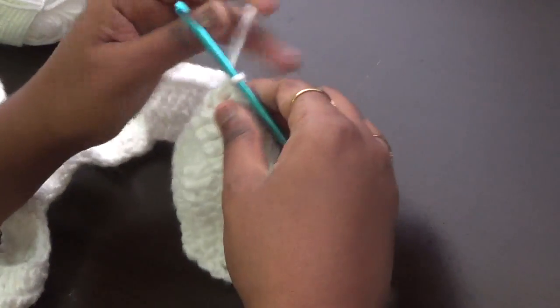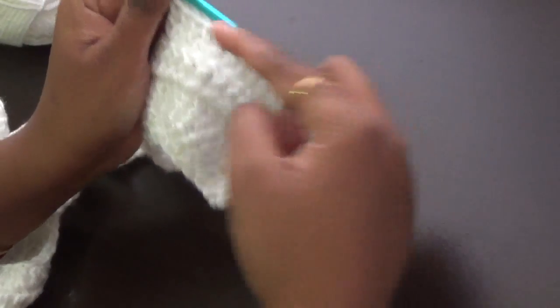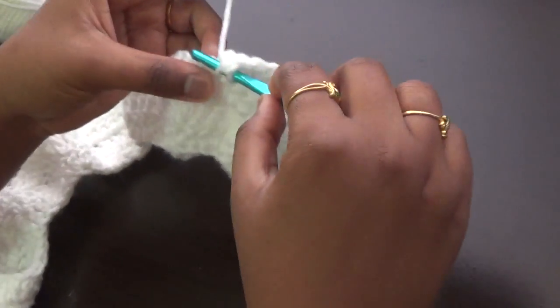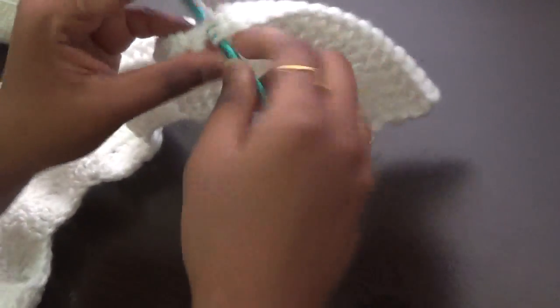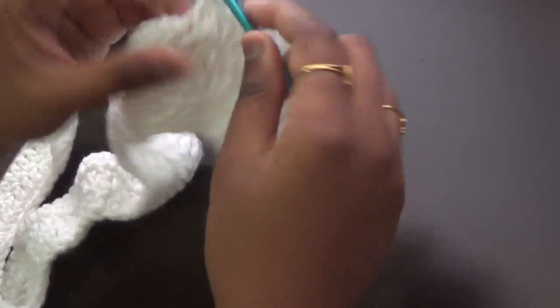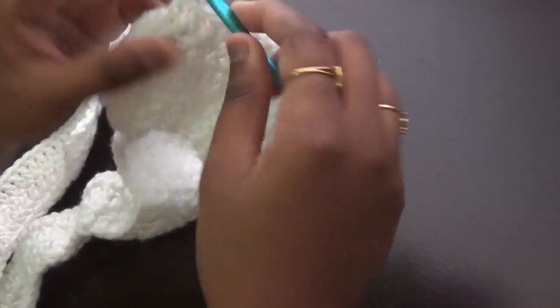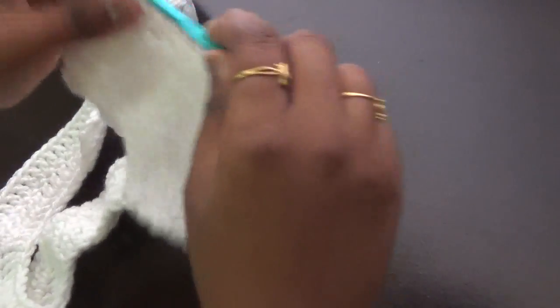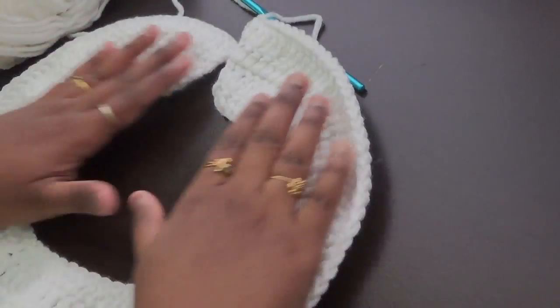That is why we are increasing the gap between every increase stitch. Okay, so continue this row by doing 1 double crochet in 12 stitches and increase in the next stitch. Okay, see, my 4th row is done.